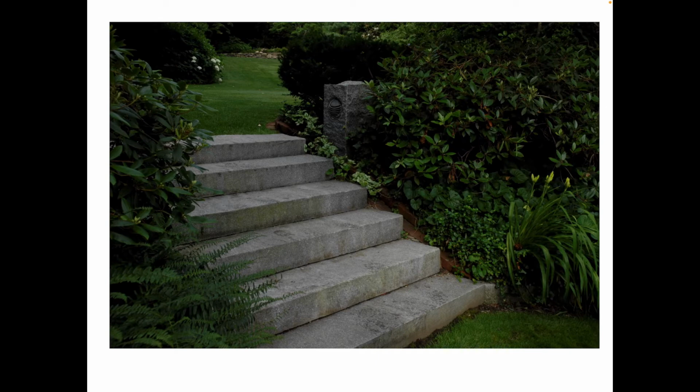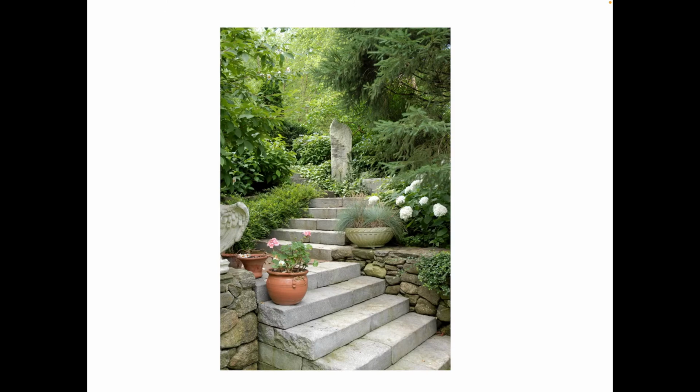Utilitarian doesn't have to mean ugly. Steps are often utilitarian, and their only function is to move people from one area to the next or to deal with a grade change. But you can also plant them up and create places of beauty and function.